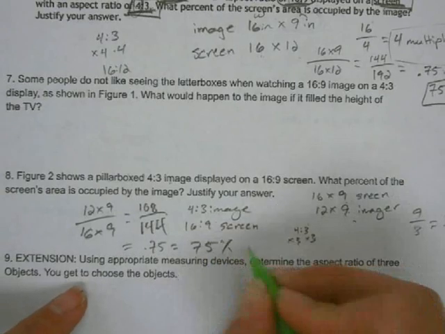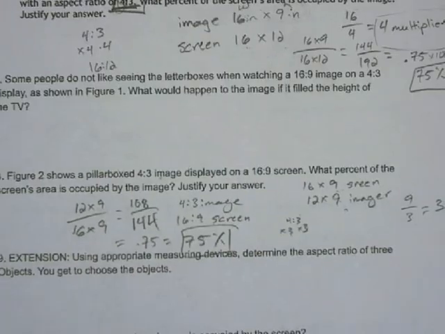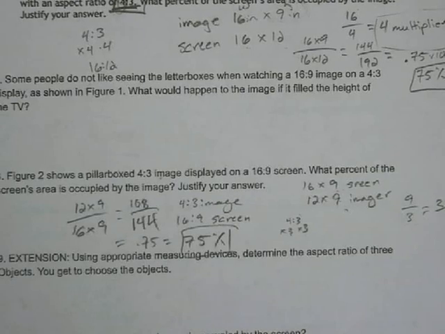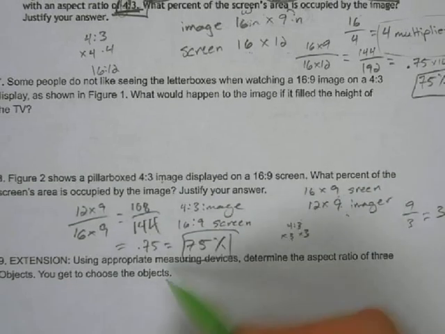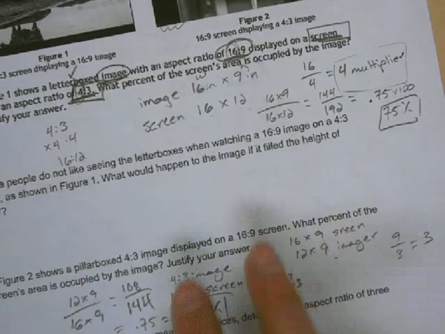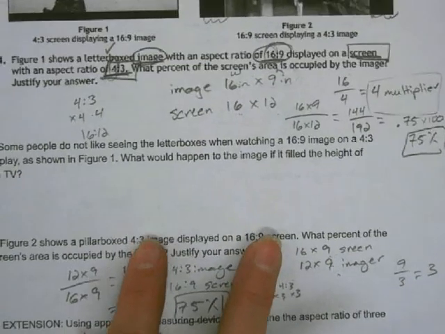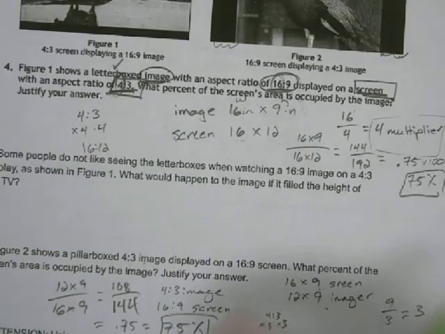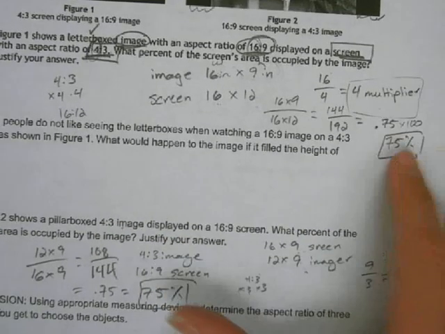Now, please keep in mind that the answer is not always 75%. I know a lot of people on the quiz just wrote 75% because it happened to be the same answer on this. They were trying to show you that if the aspect ratios are the same, it doesn't really matter whether it's the image or the screen, you end up with the same percentage. But you can have different aspect ratios for both the image and the screen, so it won't always be 75%. So don't just write 75%.